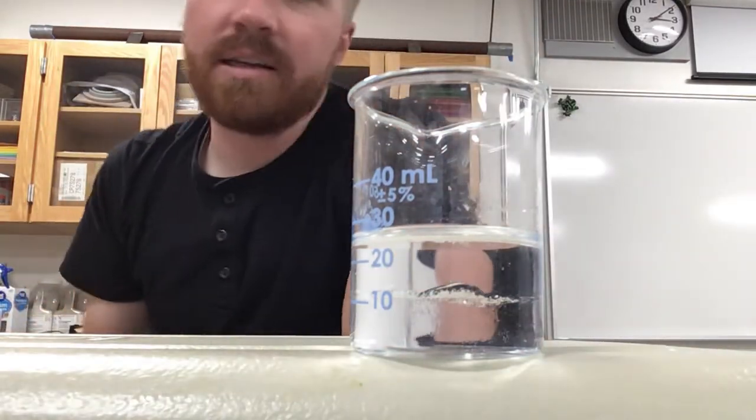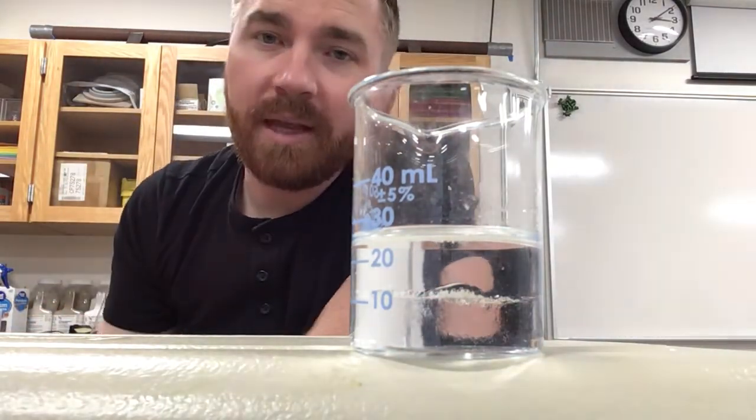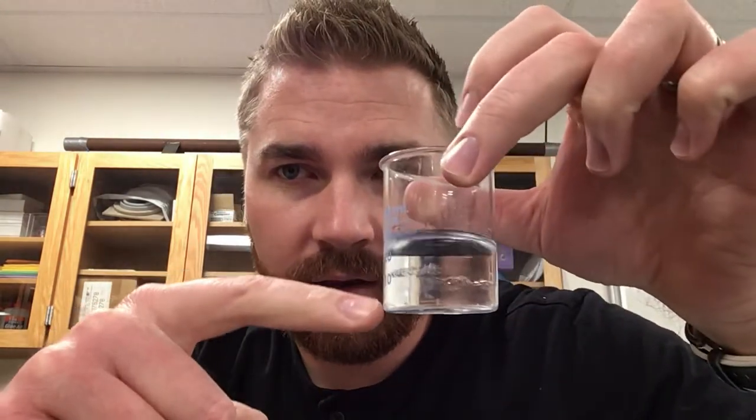Then in class, we talked about density a little bit. Let me move this camera. There we go. It's a little bit better. So in class, we talked about density and how density plays a part in different phases of matter. Which ones are the most dense, which are the least dense, and how it plays a part in this solution as well. Obviously the most dense solution is the one here at the bottom.